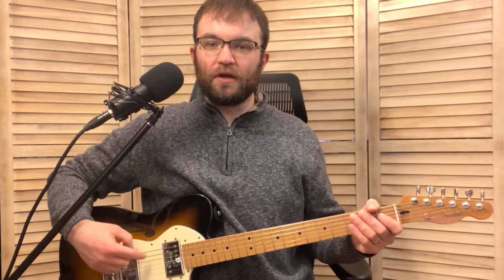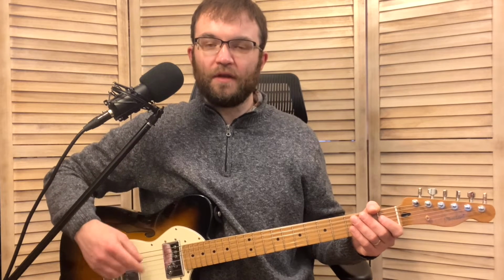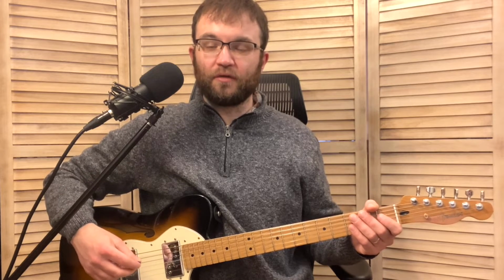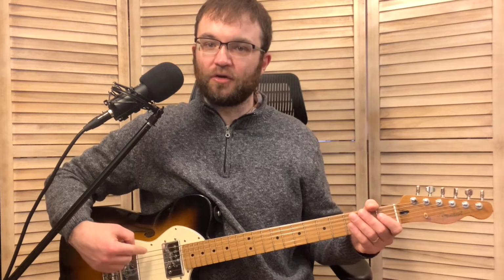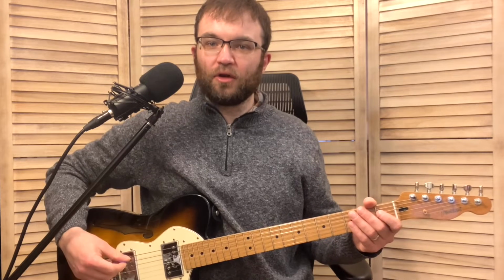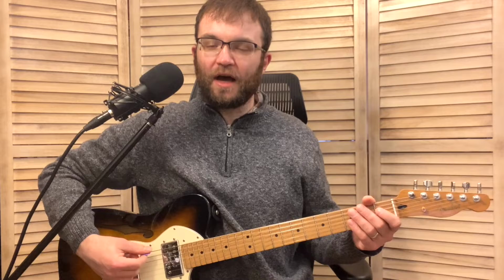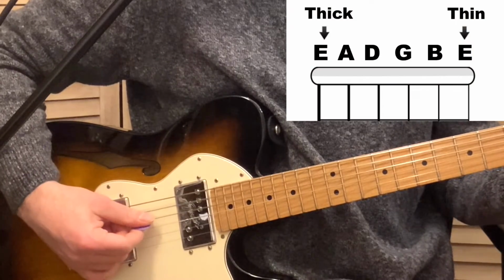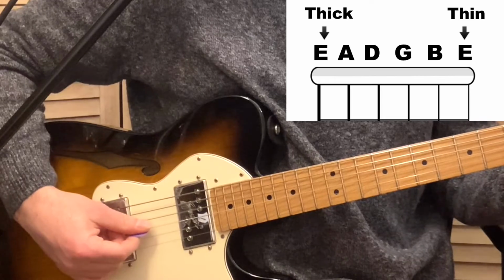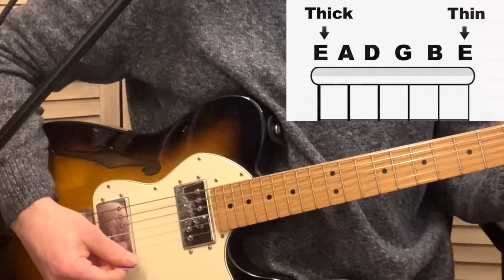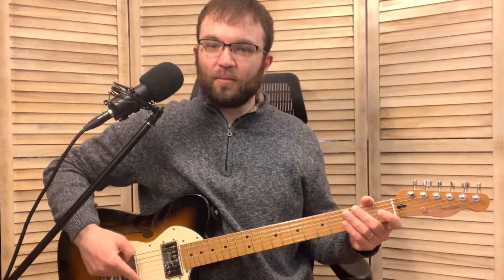So to start out, we're going to cover the 6 open strings, and this is the portion of the video that might be really easy for some people, but for others it might be really beneficial if you're trying to get more comfortable knowing all of the notes of these open strings. So to quickly review, going from bottom to top, our open strings are E, A, D, G, B, and E again. So the bottom and top strings are both E's.